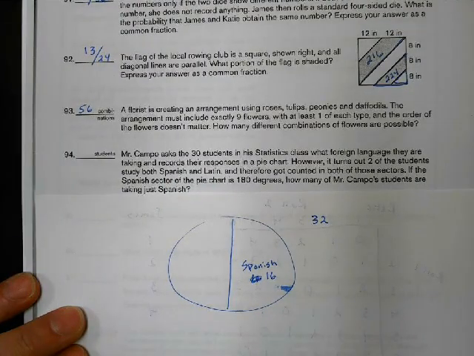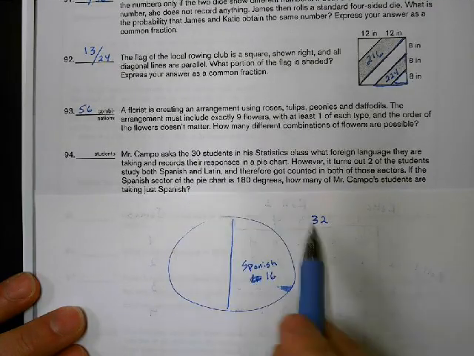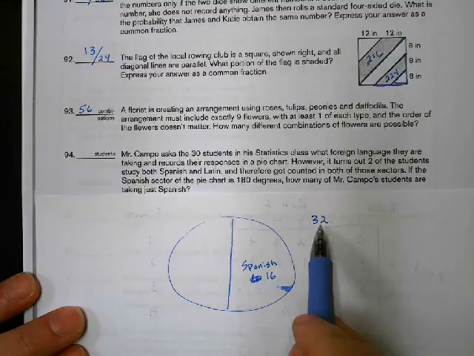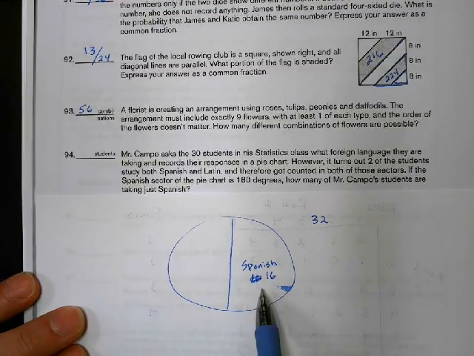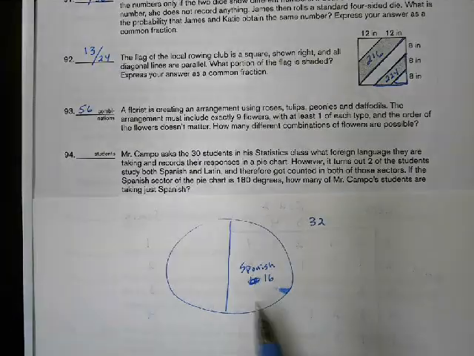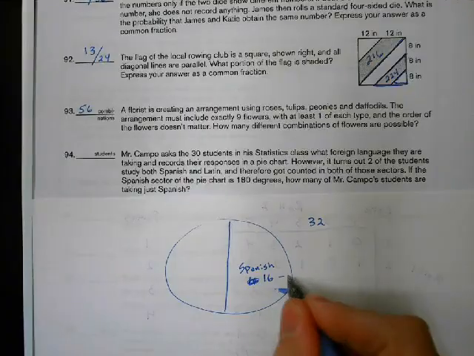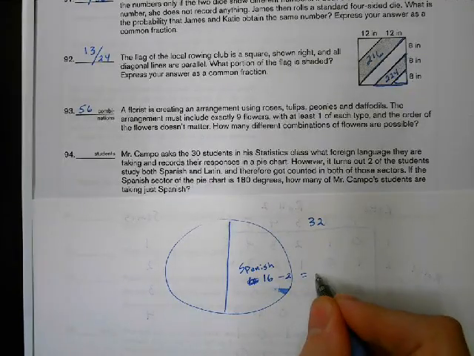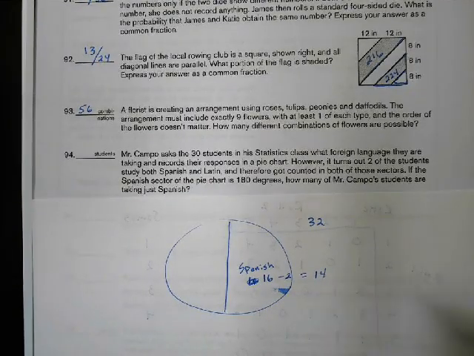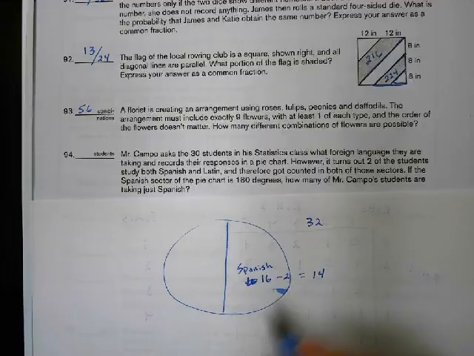So instead of doing 32 students, he double counted 2 of them. He has 32 total students. So on his pie chart, he's got 16 taking Spanish. Well, we're double counting 2 of those students. So let's take away those 2 students that are being double counted, and that means 14 are only studying Spanish. 2 of them are doing Spanish and Latin, but the only Spanish would be 14.